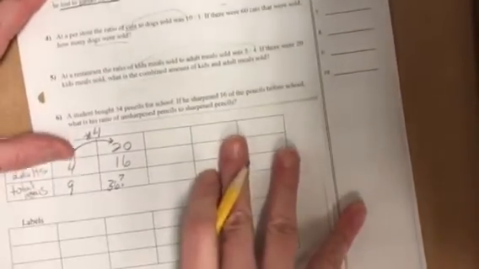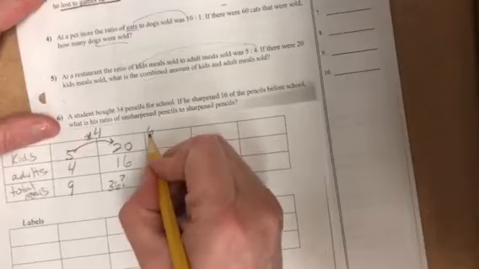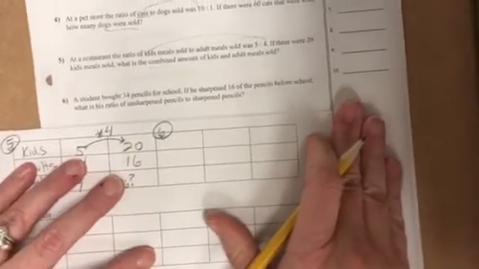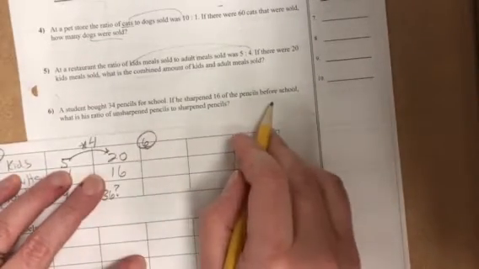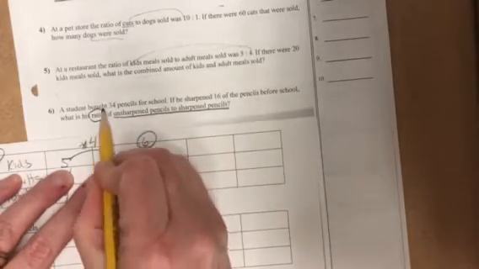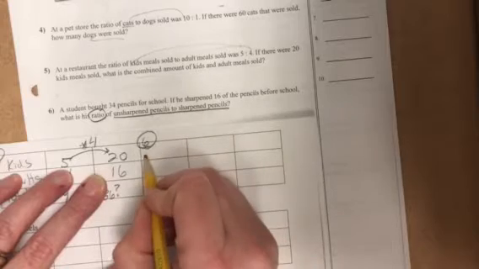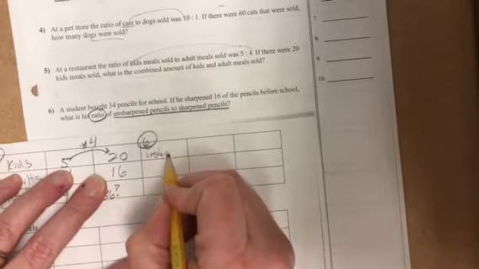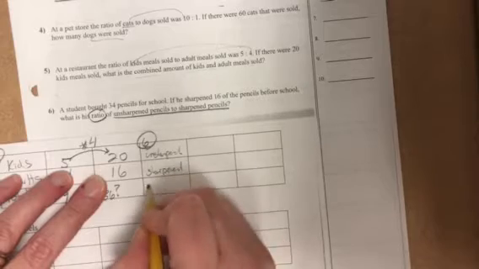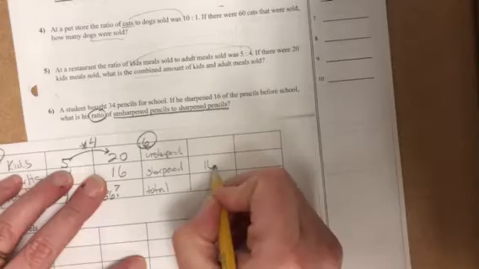Number 6. Make sure it's still in my viewfinder. Oops, make sure I'm labeling. A student bought 34 pencils for school, sharpened 16. What's his ratio of unsharpened to sharpened? It wants a ratio, and it's giving me these two labels. So I'm going to go with that. Sharpened, and total pencils. He sharpened 16.